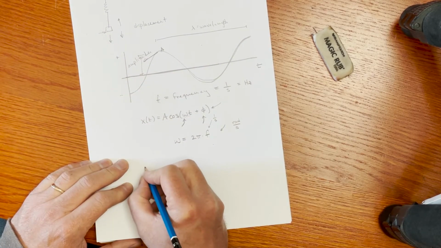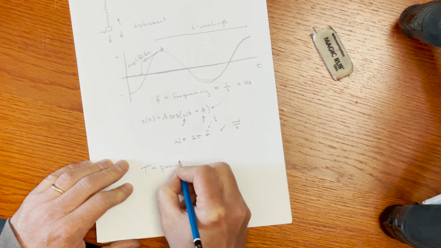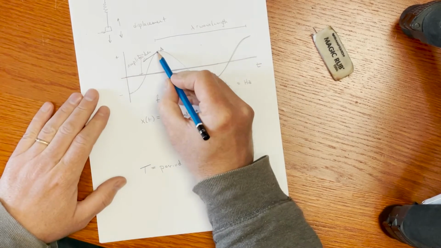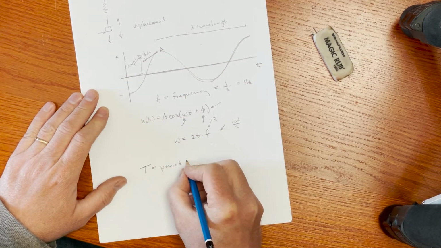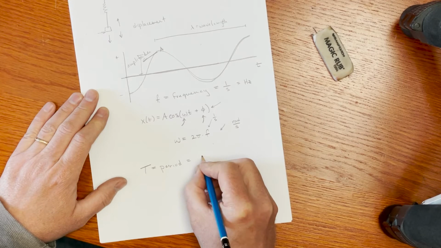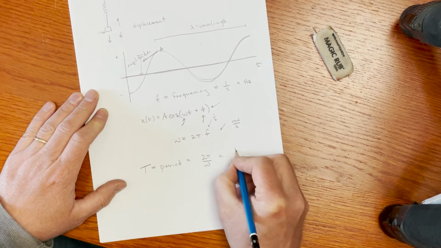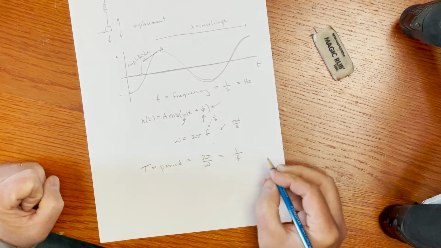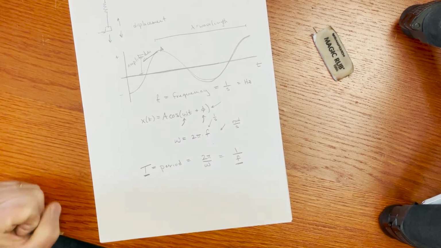Right? Another aspect of this is the period. We'll call that T. That's the period. So that's how long we go. How long does it take to go from one crest to one crest? And that is basically related to the angular frequency as 2 pi over the angular frequency, or 1 over the frequency. And so there's a relationship between the frequency of the wave and the period of the wave.